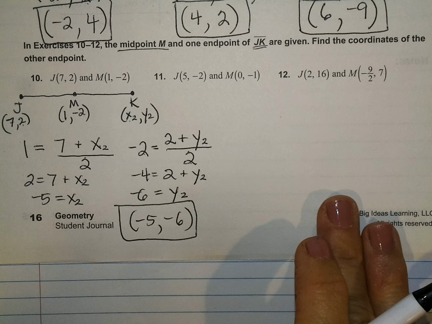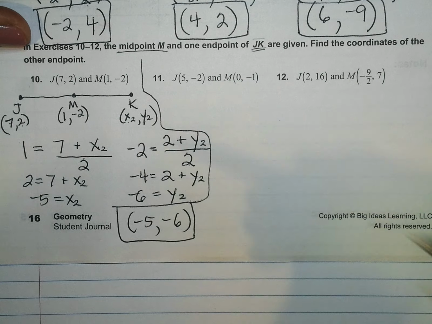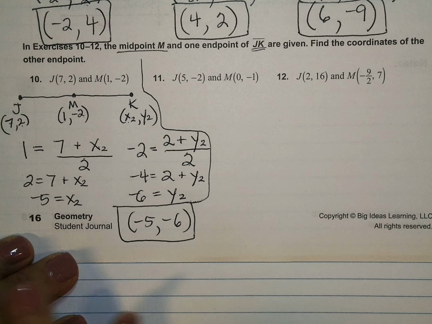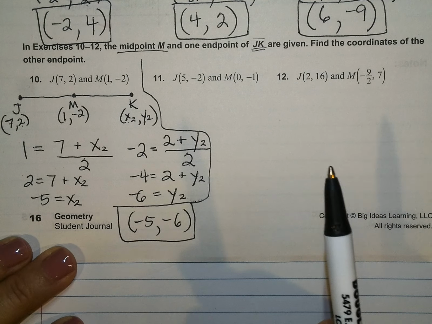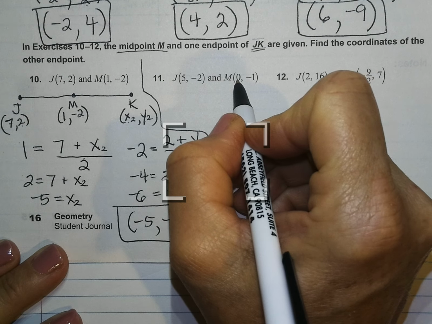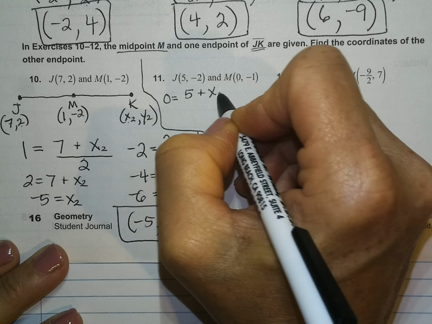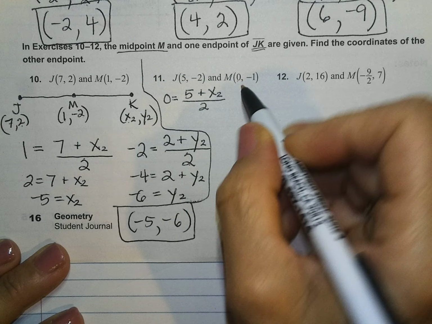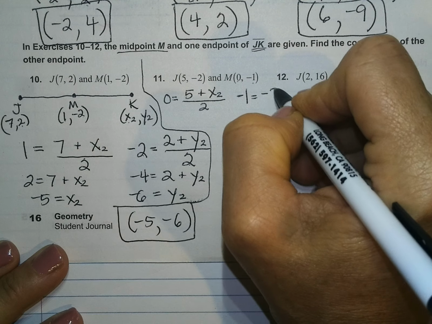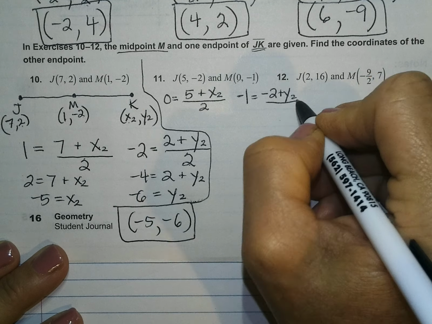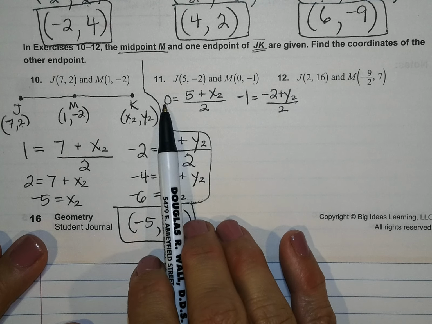Number 11. I've written a little big because I wanted to show you that example. But you're going to write the same type of thing. You would write this, here's your same picture, but you're going to write the midpoint x is equal to 5 plus x sub 2 over 2. And you're going to write the other y, negative 1, equals negative 2 plus y sub 2 over 2. So the middle of these points is negative 1. The middle of these points is 0.